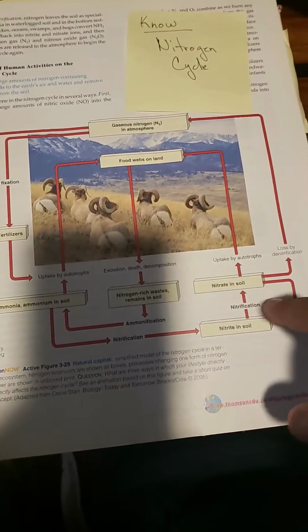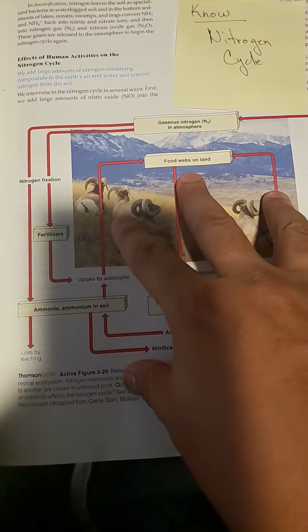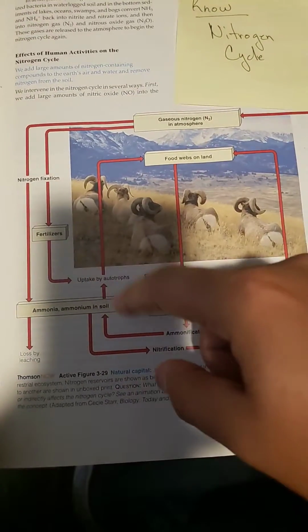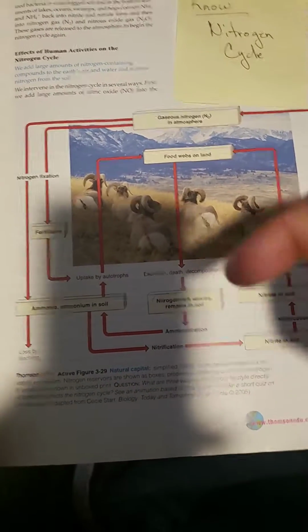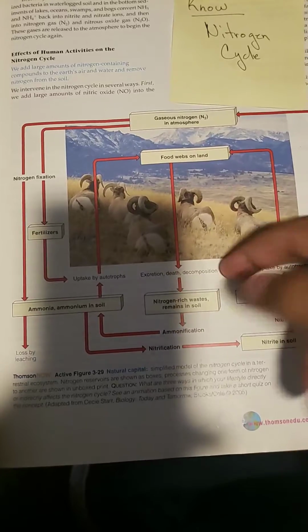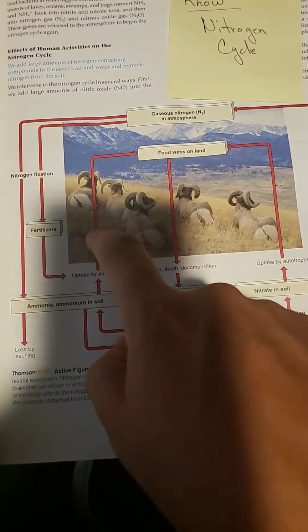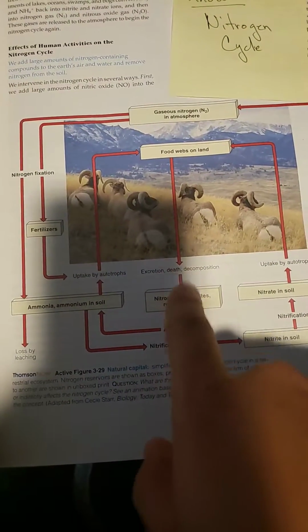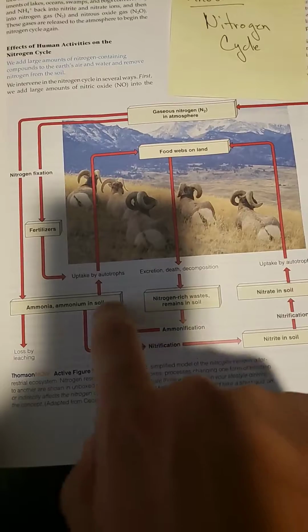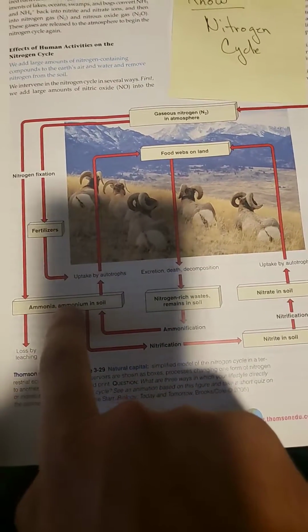Okay, so again, there is leaching, and this cycle is not perfect. But it'll always come back to becoming something positive for specific plants and animals and even us. So if the ammonia is taken up by autotrophs, so plants, again, it'll just be excreted down, nitrogen fixation, and then again returned into ammonia or ammonium.